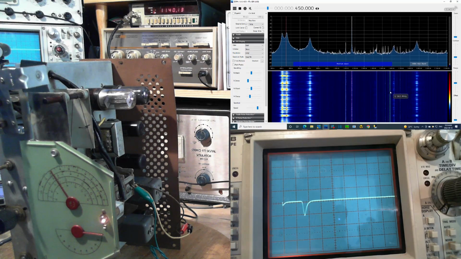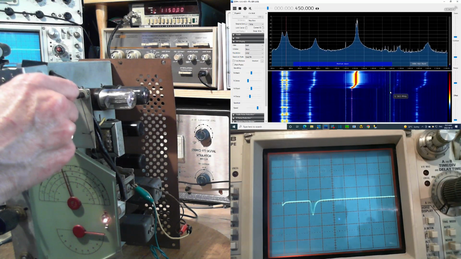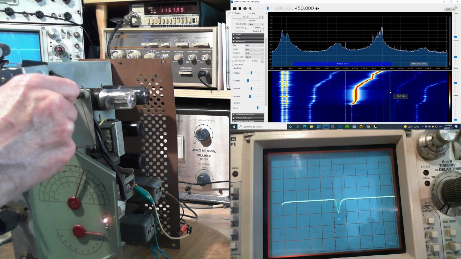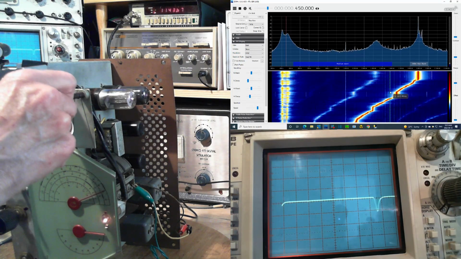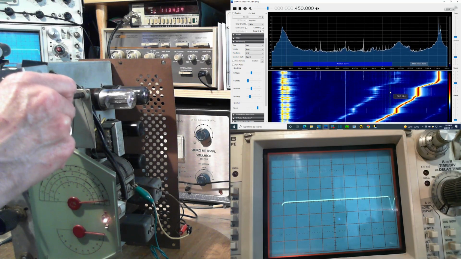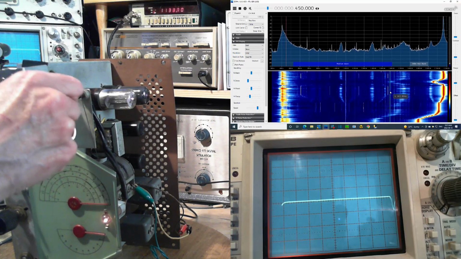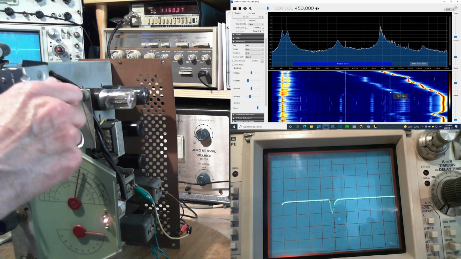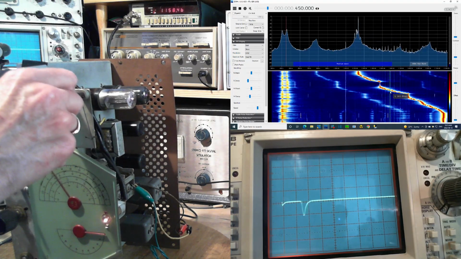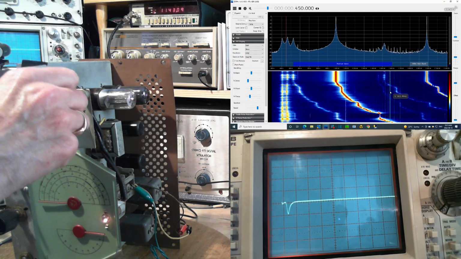Well, let's tune the radio around a little bit and see what happens here with those two peaks. One is moving slowly off to the right. Oh. We may... Three peaks.